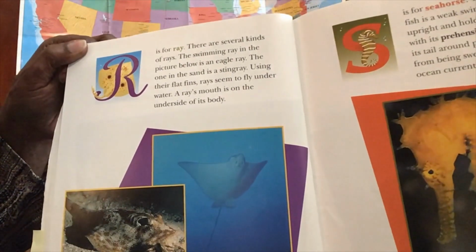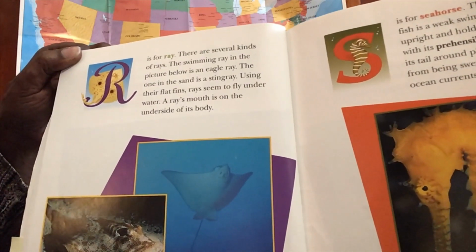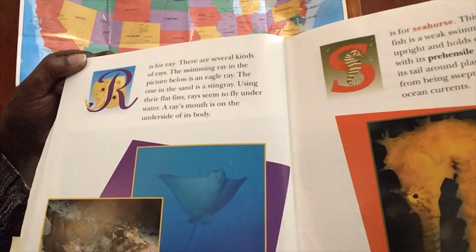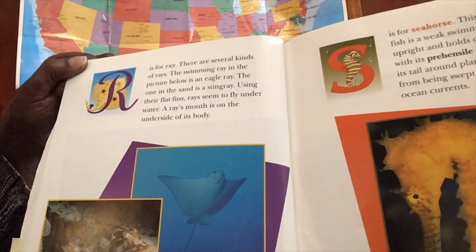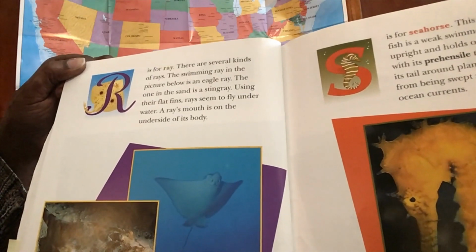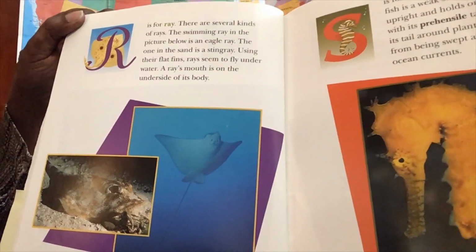R is for ray. There are several kinds of rays. The swimming ray in the picture below is an eagle ray. The one in the sand is a stingray. Using their flat fins, rays seem to fly underwater. A ray's mouth is on the underside of its body. Can you believe it? Your mouth is on your underside?